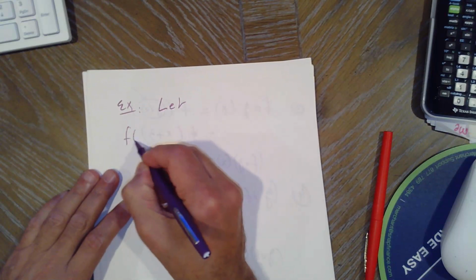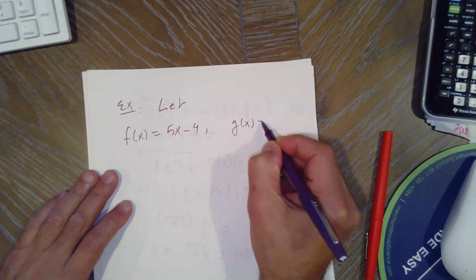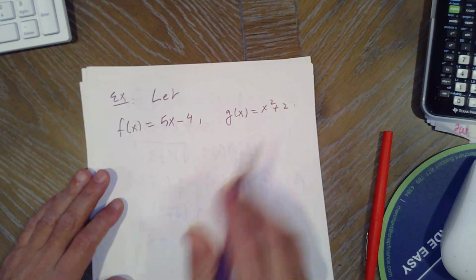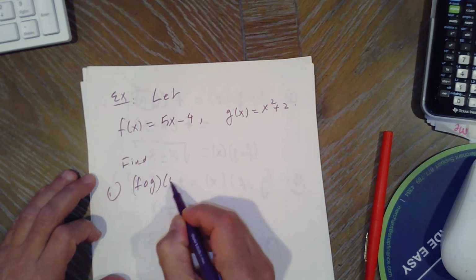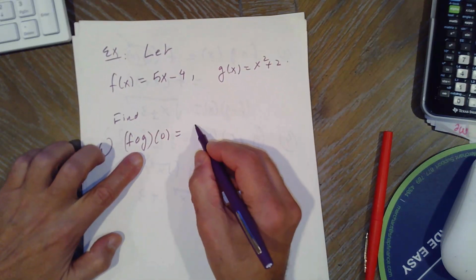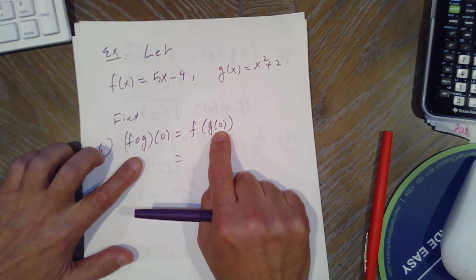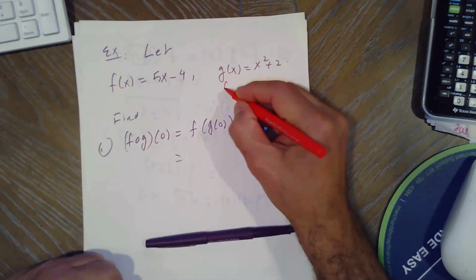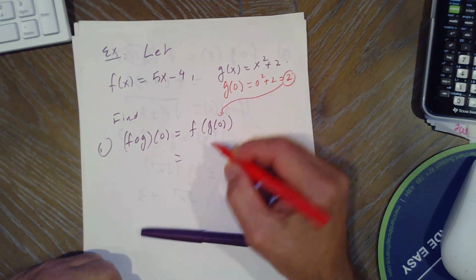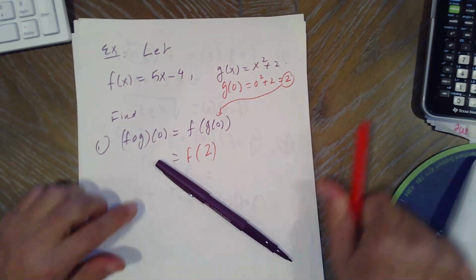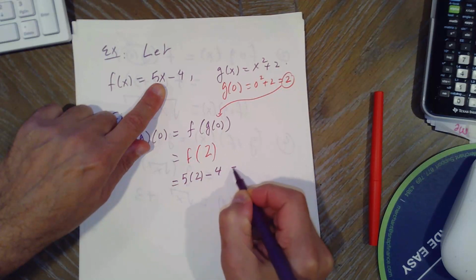Let f of x equal 5x minus 4, and g of x equal x squared plus 2. Find f composite g of 0. So by definition, we're going to do g of 0 first. So we're inputting a number, which is good. Inputting 0 into g. So let's do that on the side. g of 0 is 0 squared plus 2, which is 2. So we're going to take the 2 and put it in there. So we're going to do f of 2. Now 2 is going to go into f. So it's going to give me 5 times 2 minus 4, which is 6.